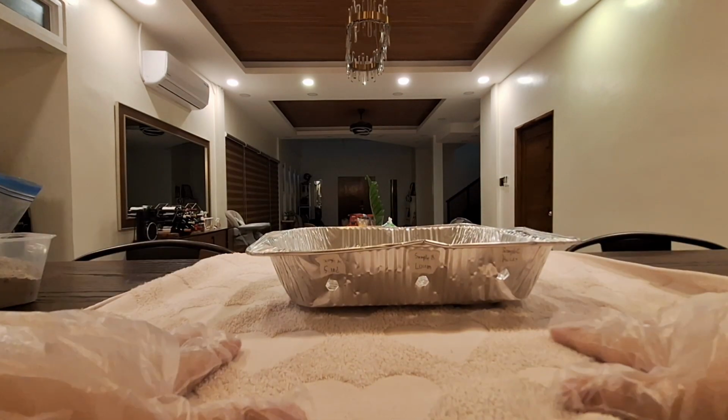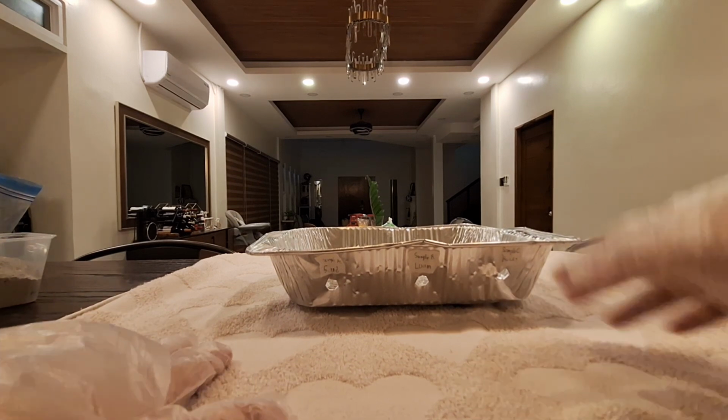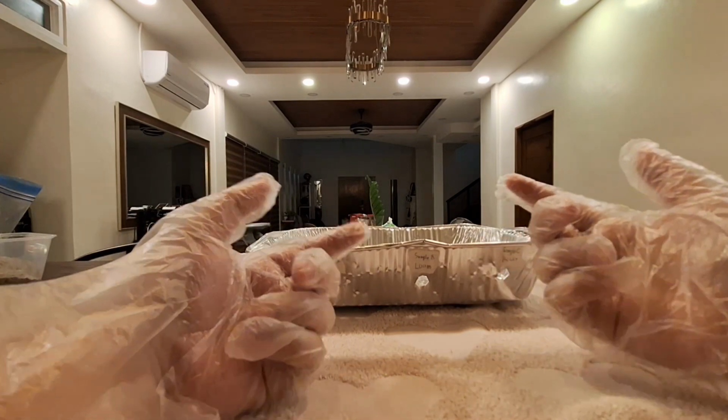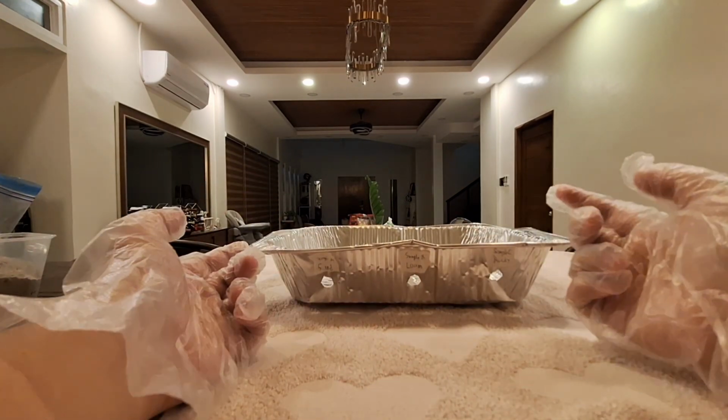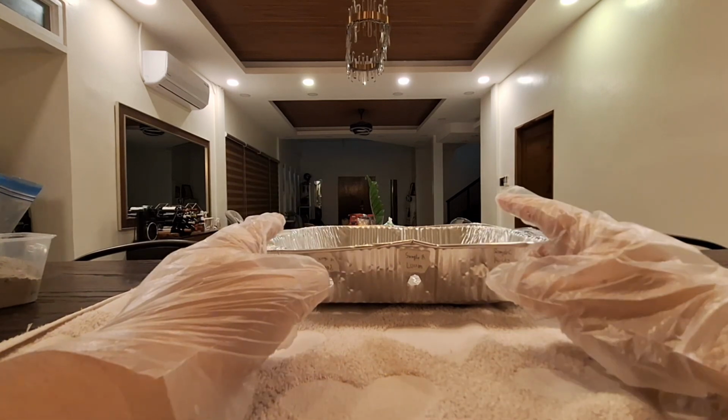Now, I've already put a bit of protection here, that way your area should stay clean, and you also want to be wearing these kinds of protective gloves or any type, that way you don't get hurt during this experimentation process and everything stays clean and sanitary.